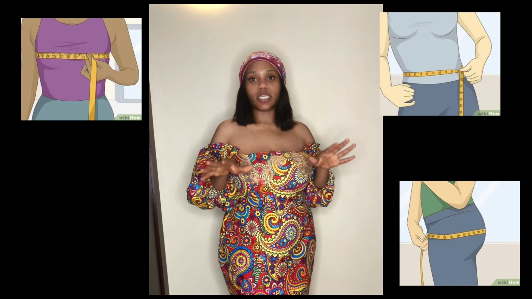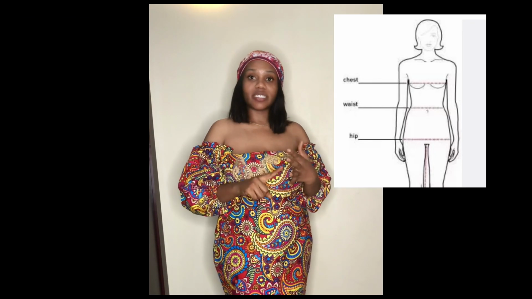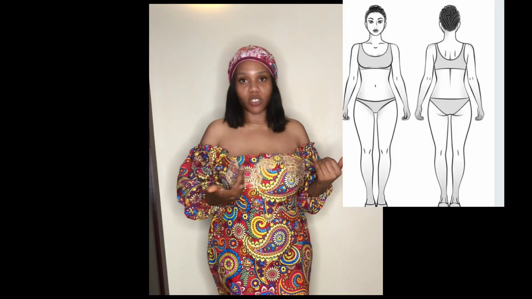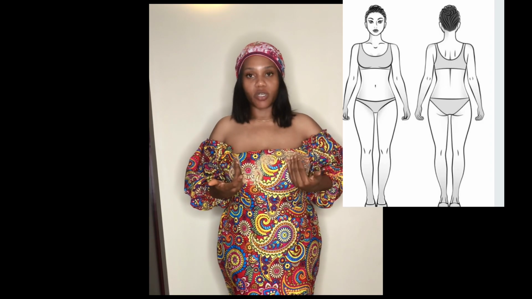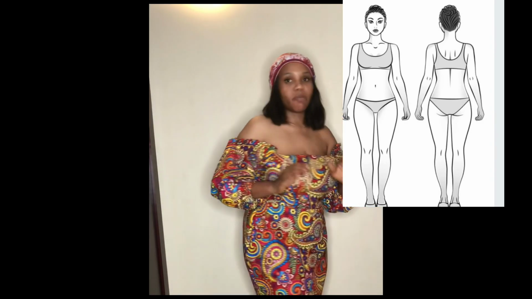Now these body circumference measurements are divided by 4. The 3 body measurements that are divided by 4 are the bust, the waist, and the hip. And the reason why it's divided by 4 is because this part is 1, this part is 1, this part is 1, and this is another part. And remember, your fabrics are folded into 4. So when you fold for the back 2, you fold for the front 2, that's 4. And that's why your bust, waist, and hip is divided by 4.